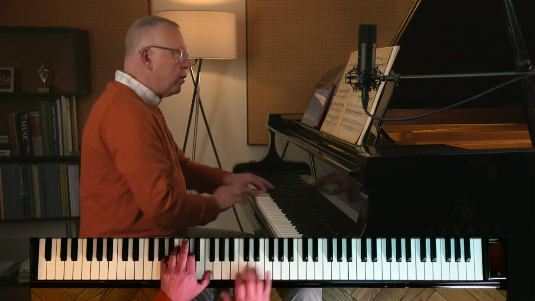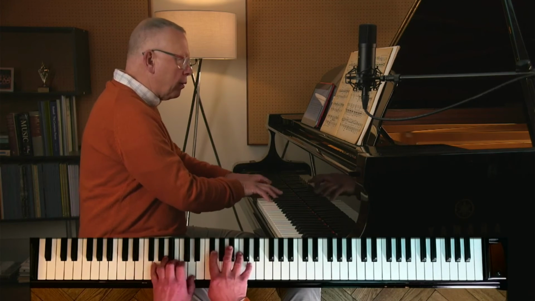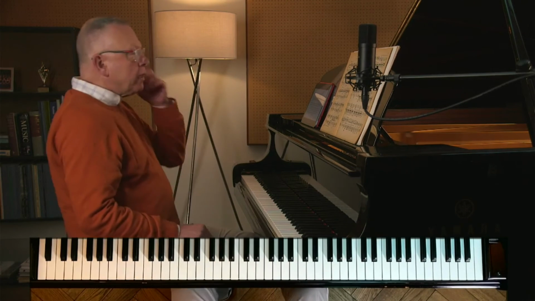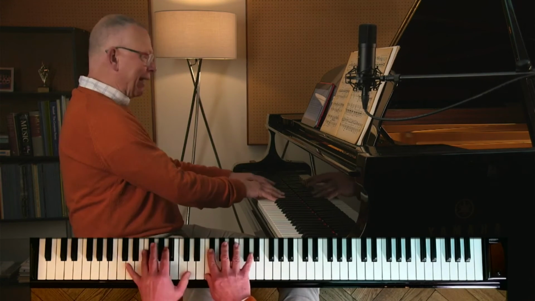Is it this? Or is it? So the performer's job is to figure out what the composer meant based on the instructions. But then in the case of ambiguity like this, to come up with your own decision, make your own decision, and be proud of your decision. You know, this is what you mean, this is what you want to do, so I'm going to pedal it now.